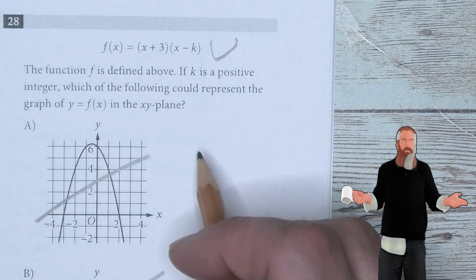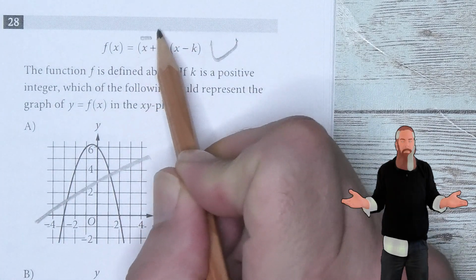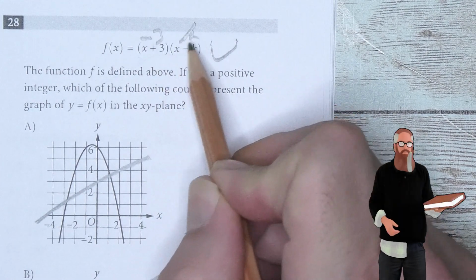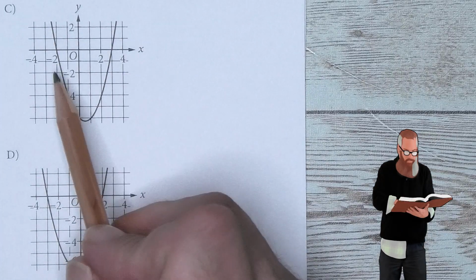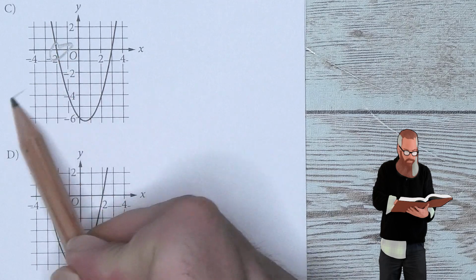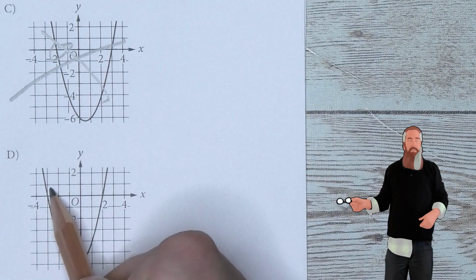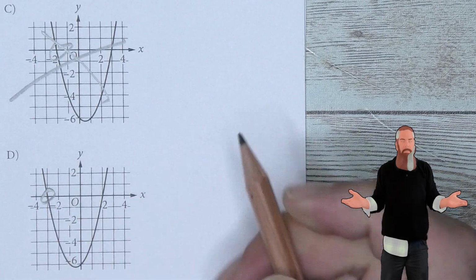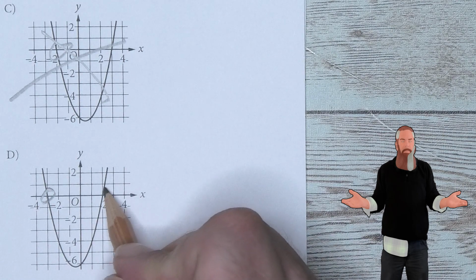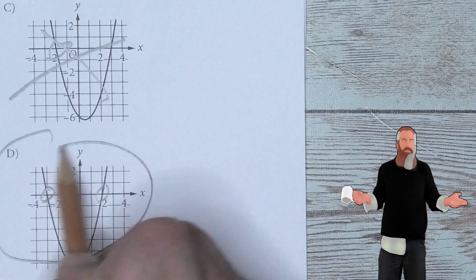I can also see that it's going to cross the x-axis at negative 3 and at a positive k. C crosses the x-axis at negative 2, which is not negative 3. D crosses at negative 3, which is what we're after, which means actually k would be 2, but D is our answer.